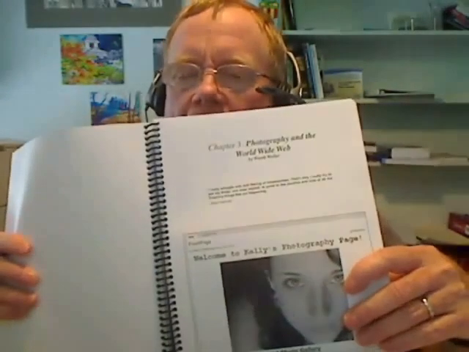Okay, this is from Chapter 3 in your textbook, and I think you're going to find this a very informative unit and actually a very fascinating unit. It's my attempt, and the textbook's attempt, to integrate photography with the World Wide Web. The two things are no longer separate.